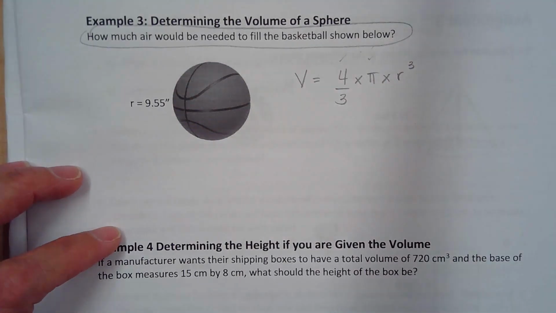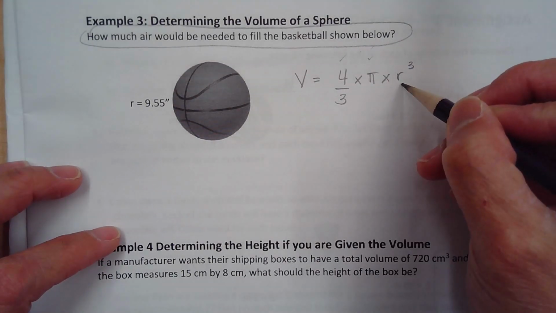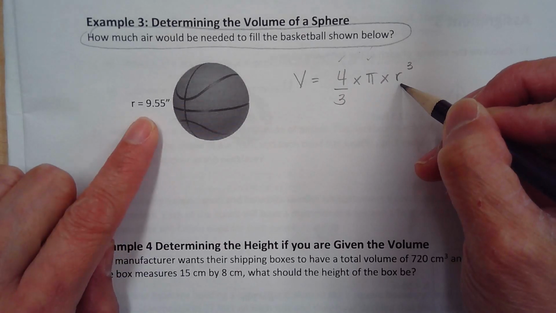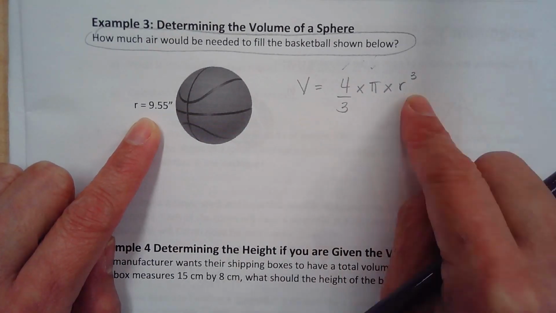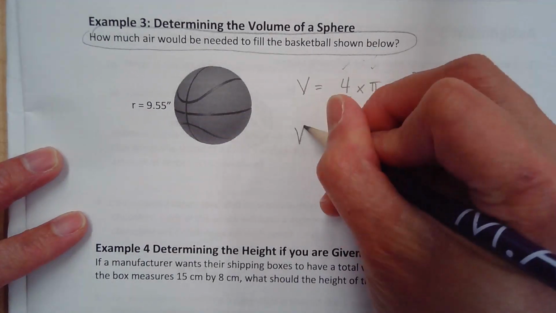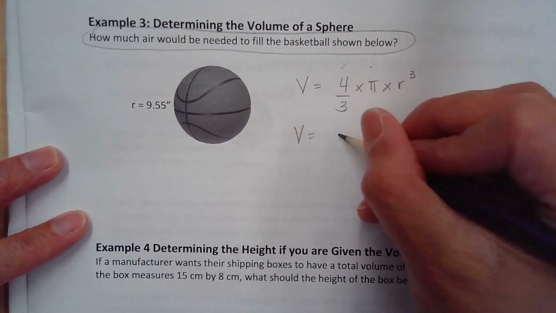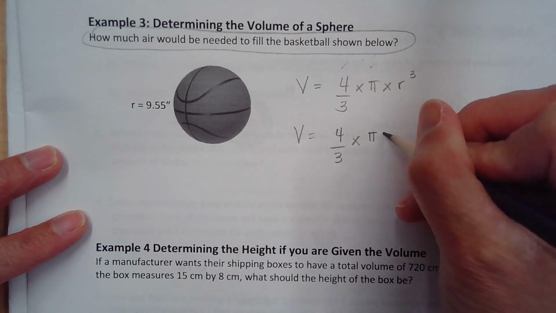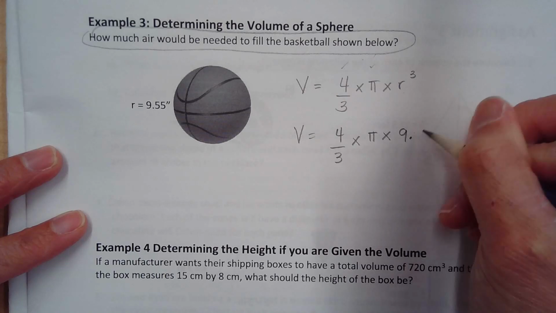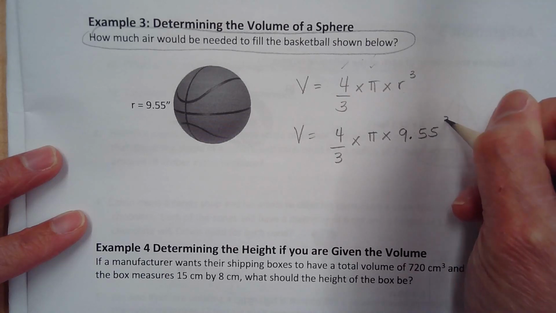Pi is a number. R, do we have that? Yes, it's 9.55. So we're going to substitute that 9.55 right here. So 4/3 times pi times 9.55 cubed.